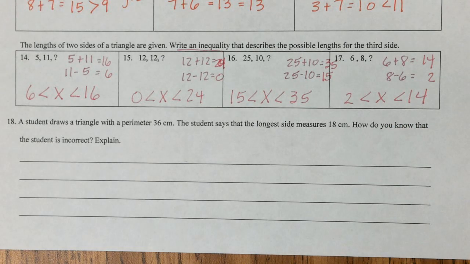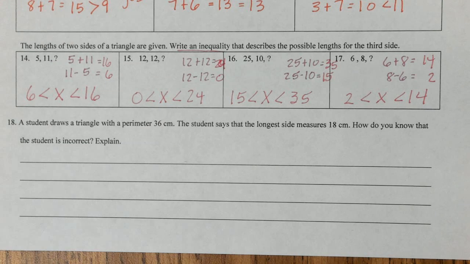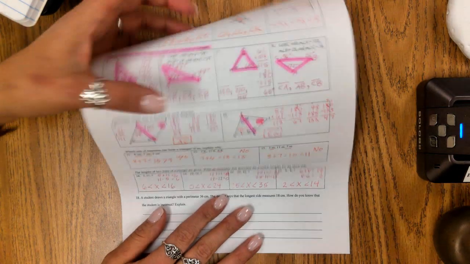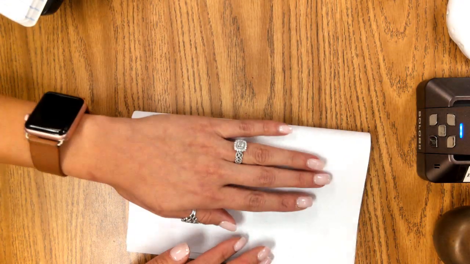Okay, we're not going to worry about the last problem on the page. So again, all of this connects to what we did in that smaller foldable. This is going to go on the next page. You're going to fold it in half like you've been doing. And you will glue this down.